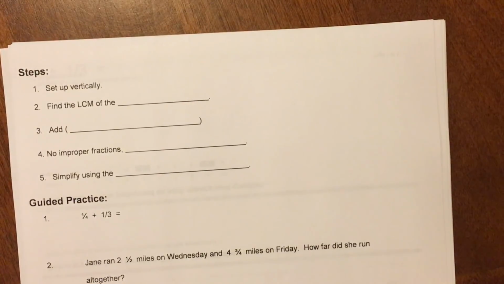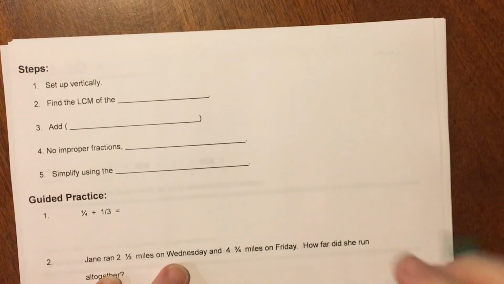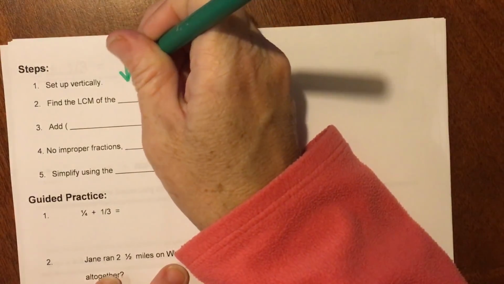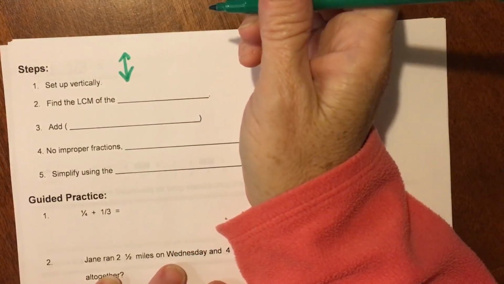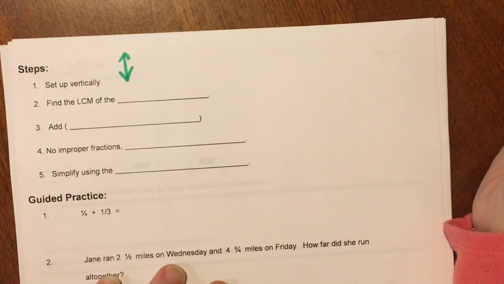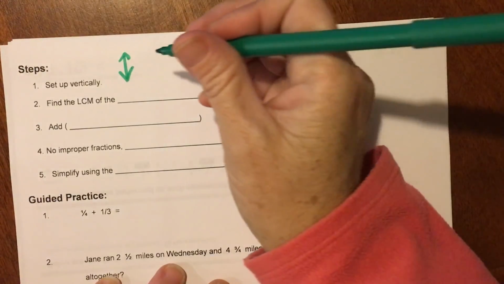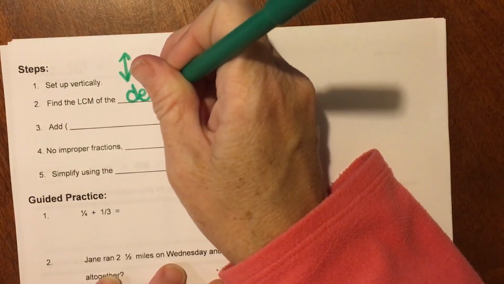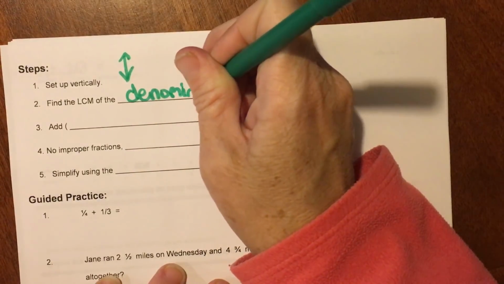Okay, so what are our steps for this lesson? Step 1 is you're going to set up your problem vertically. Vertically looks like this, up and down. Step 2, you're going to find the LCM of the denominators.